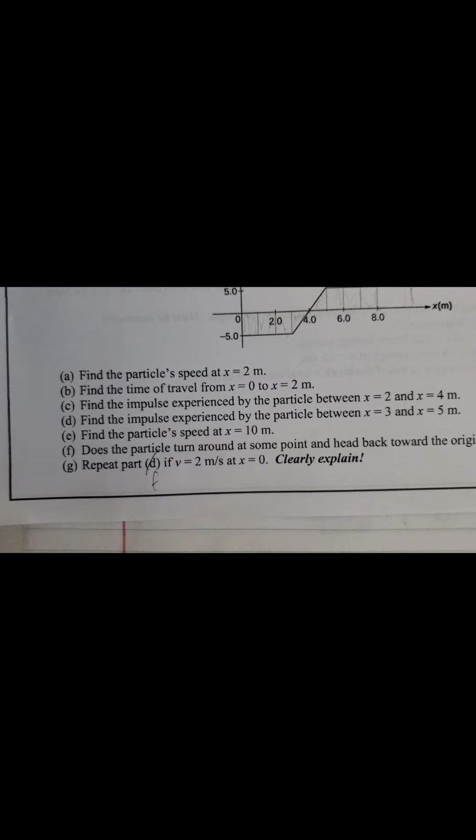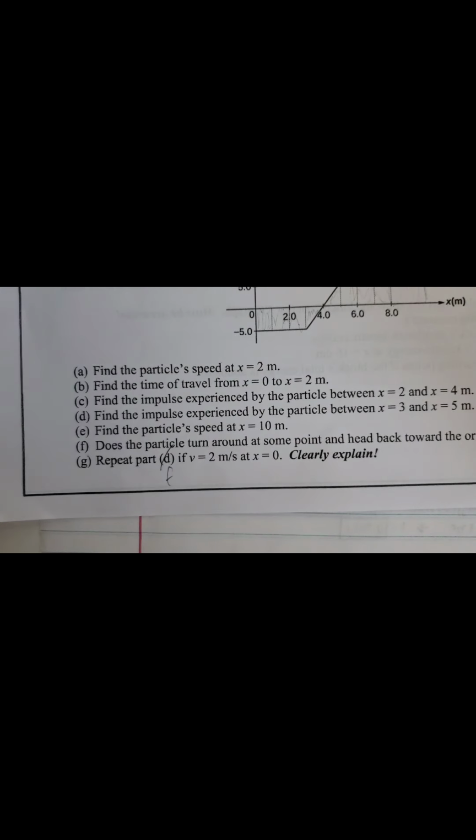Okay, so I just saw the announcement that there was a typo on part G of number 2, so I'm going to make a correction right now. For part G, we're supposed to repeat part F instead of part D if v is equal to 2 meters per second at x equals 0. Does the particle turn and head back to the origin at some point if that is the case?